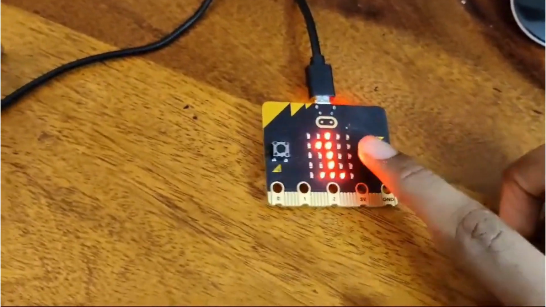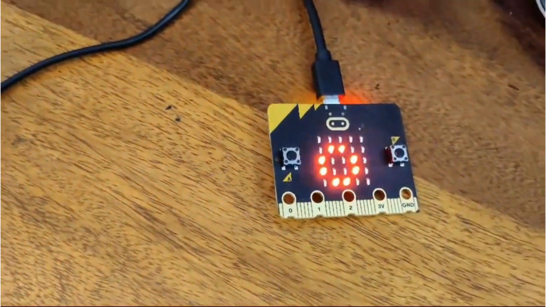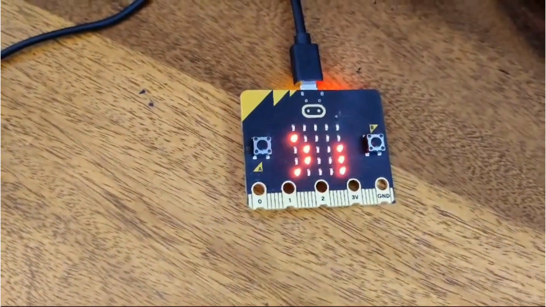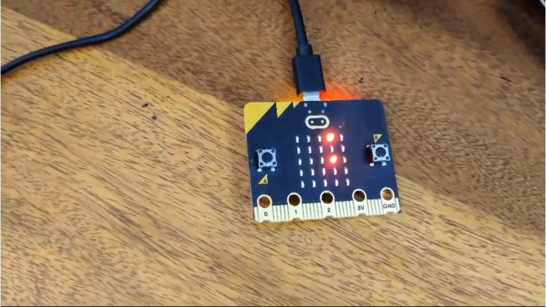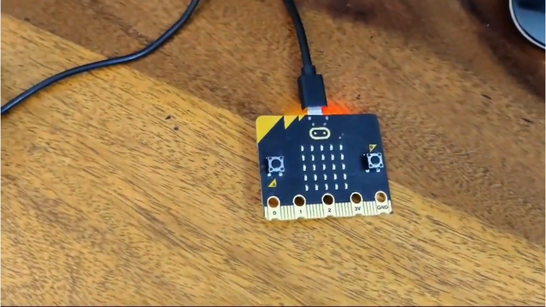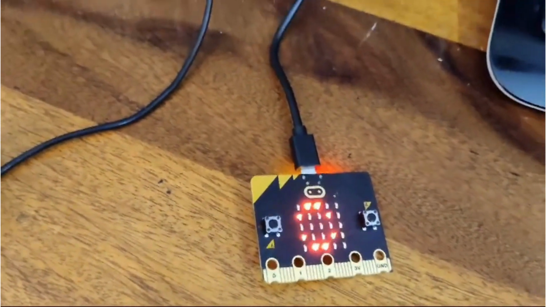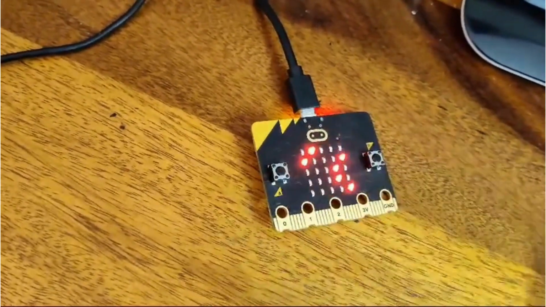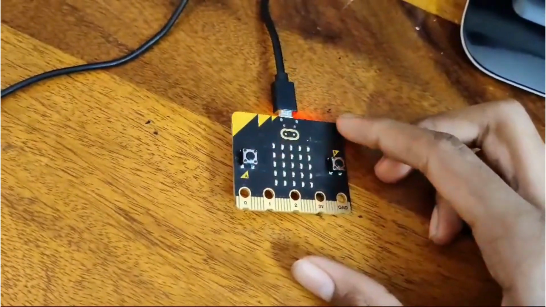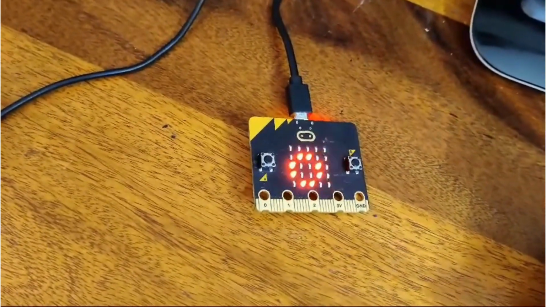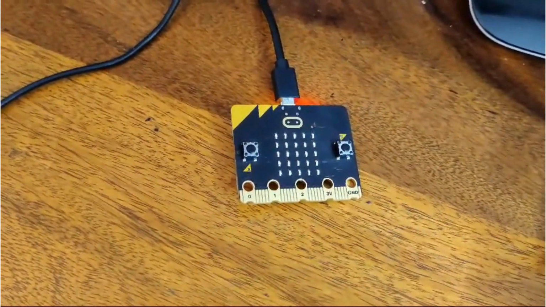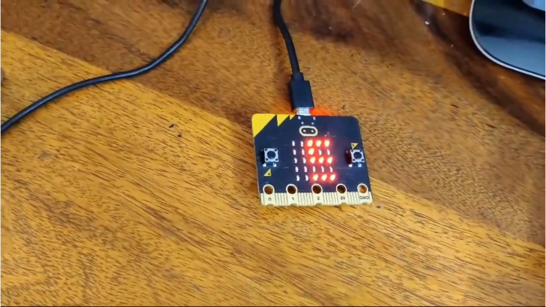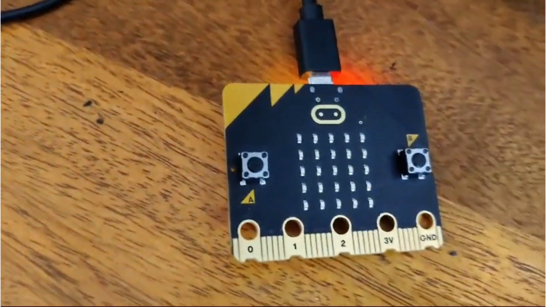Now let's assume I lost. What will it show? Your score is 0. Now what if it was a draw? Your score is 0.5. So this is exactly how the microbit works.